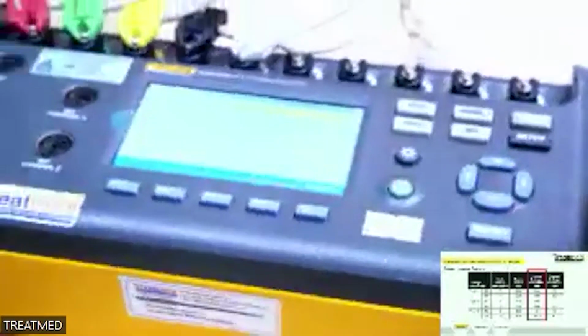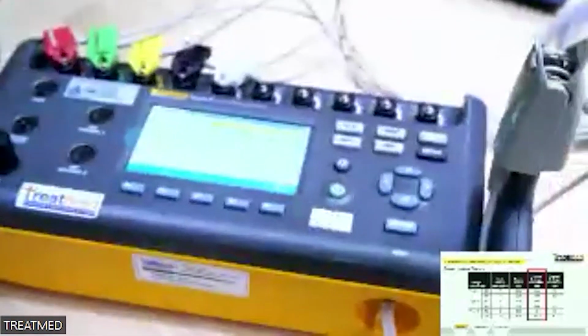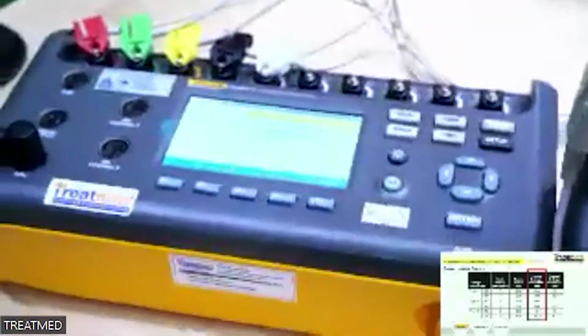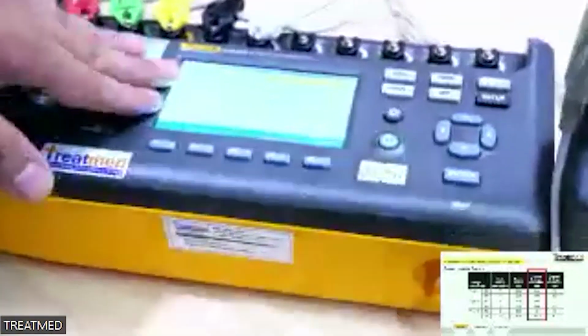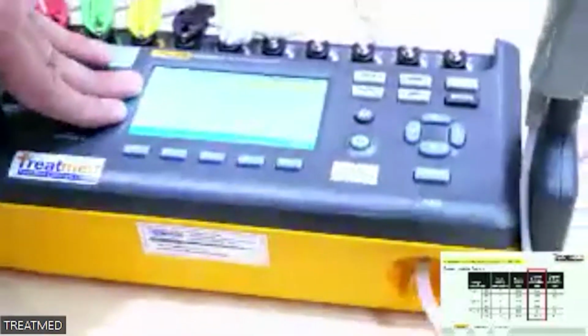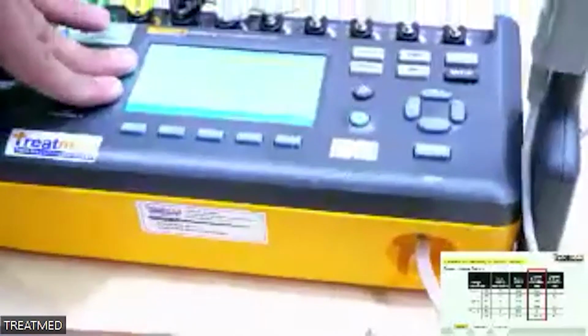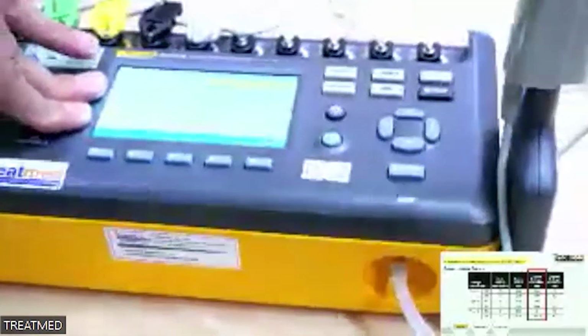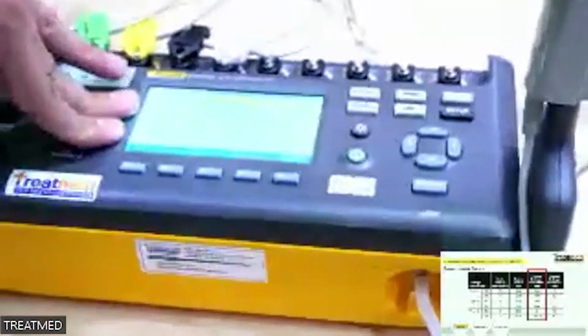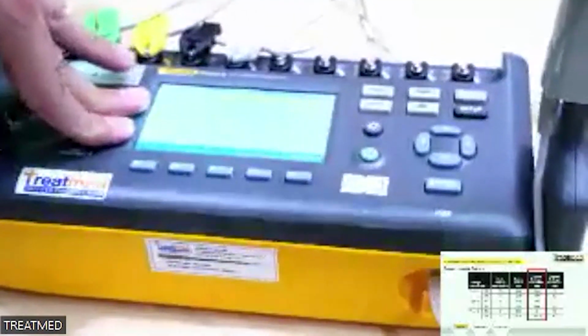But for the static pressure, we must first enter the service mode of the patient monitor because when we test this, it can leak a lot since the solenoid valve in the patient monitor is always open. We must enter the service mode to close the solenoid valve first.